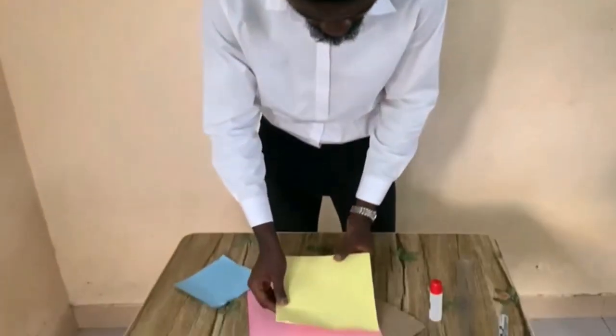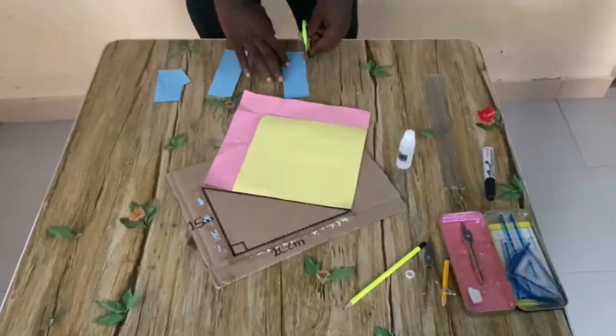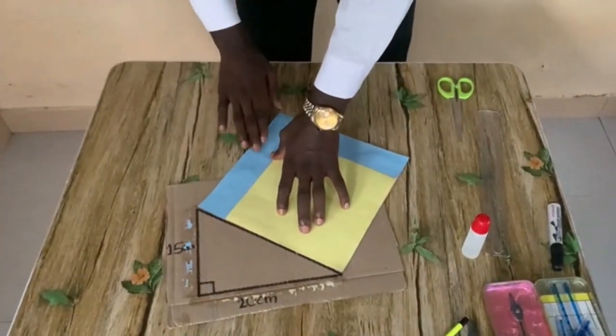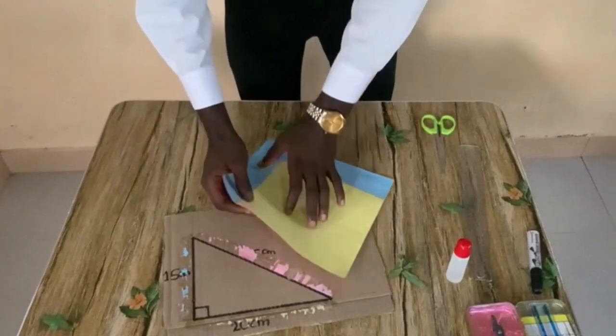Now, we are going to cut and arrange these two squares on a bigger one to see if it covers the whole area. Wow! It covers the whole area of the big square.